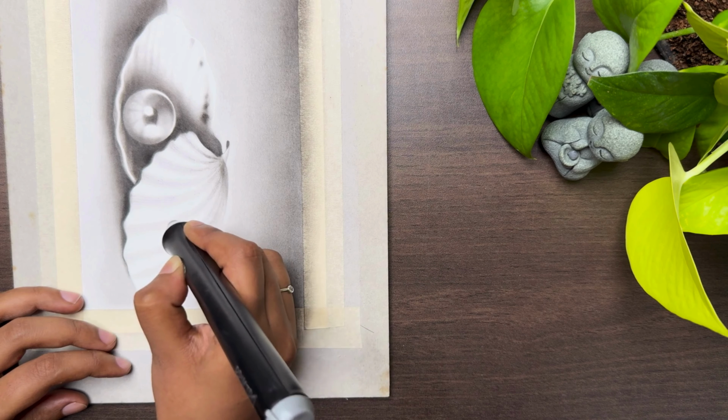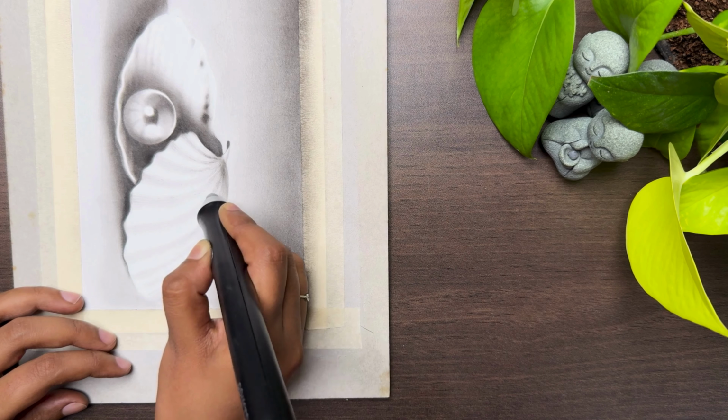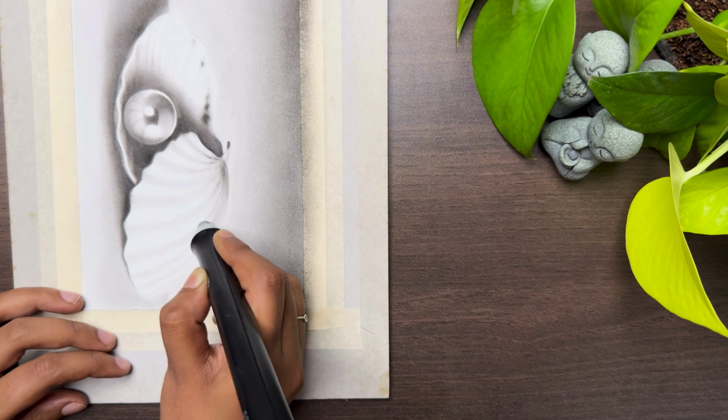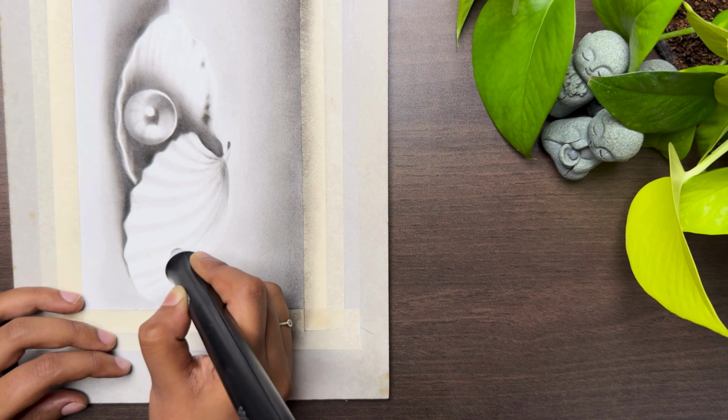I'll draw all the lines on the lighter base tone that we had done. These lines have to be parallel and they should not be broken.